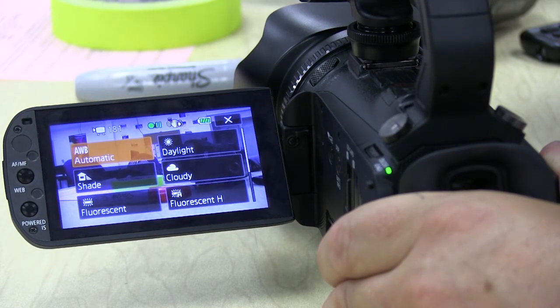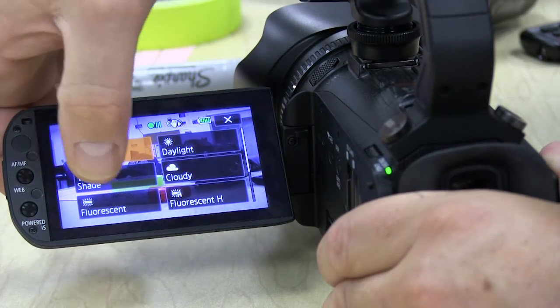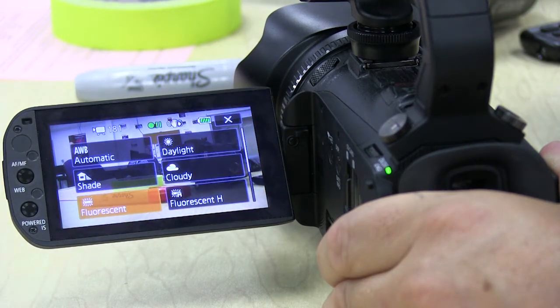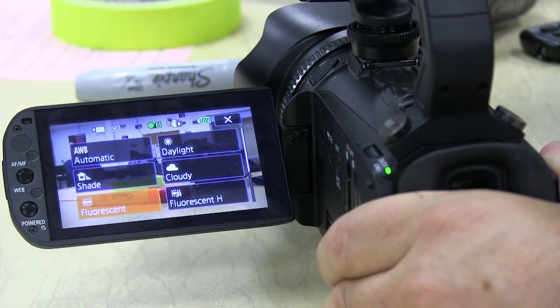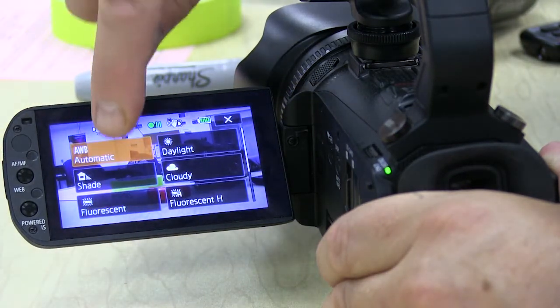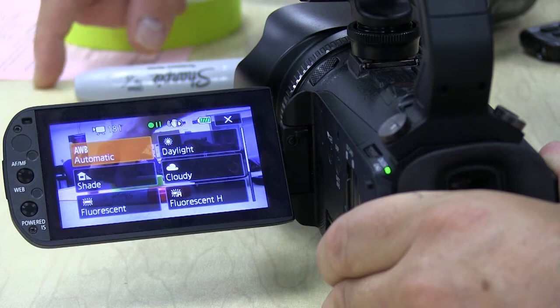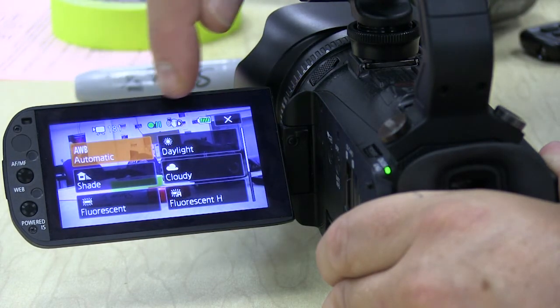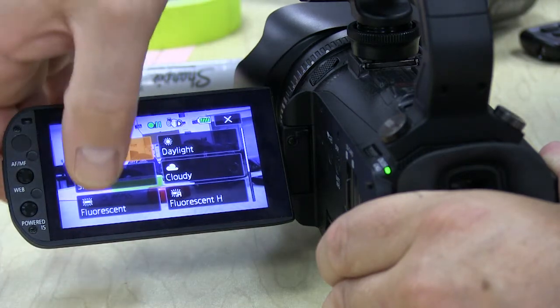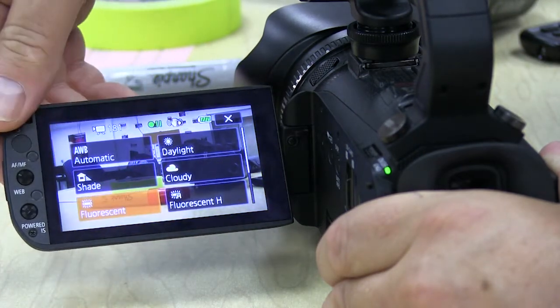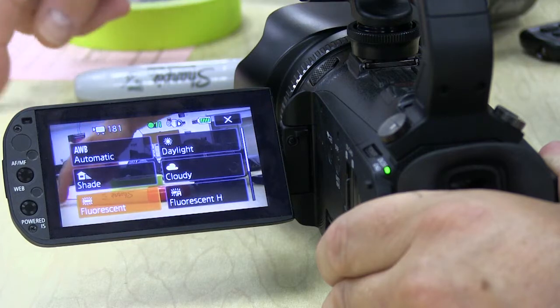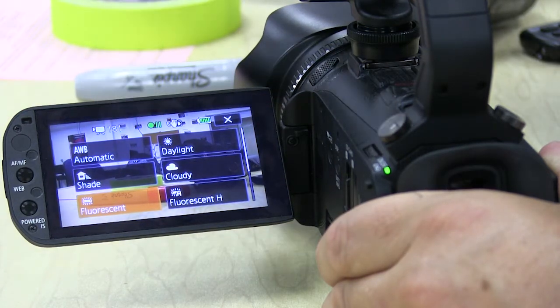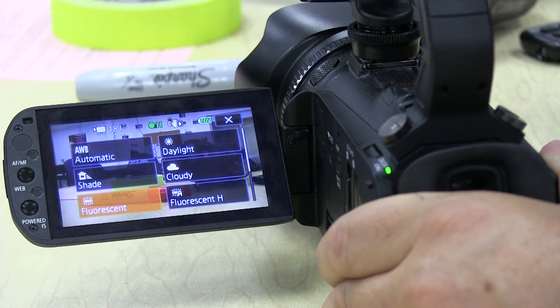I'm in a room with a lot of fluorescent lighting, and if I pick F, suddenly things look much more natural. Now you may not be able to see it, but when I'm on automatic, the table in front of me is a dusky gray, and the wall is kind of blue, and I can see the blue cast on the screen. But when I go to fluorescent, the table is goldish yellow, which it actually is in reality, and the wall is sort of an off-white, which it is in reality.